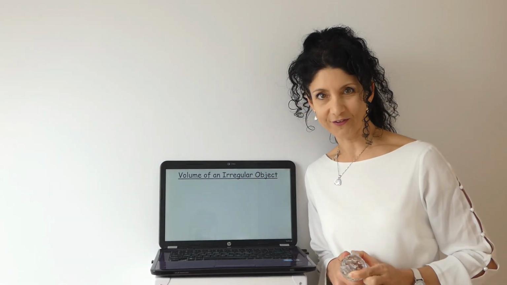Now onto our irregular shaped object. Now this can be an awkward customer. The mass, however, is easy to do with the electronic balance. It's the volume that requires a different method.